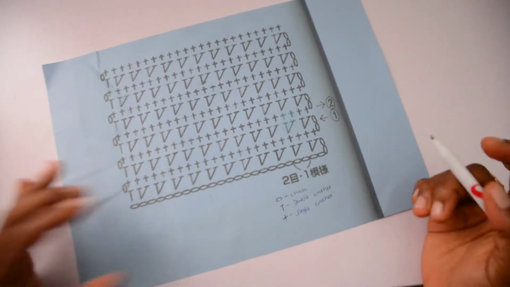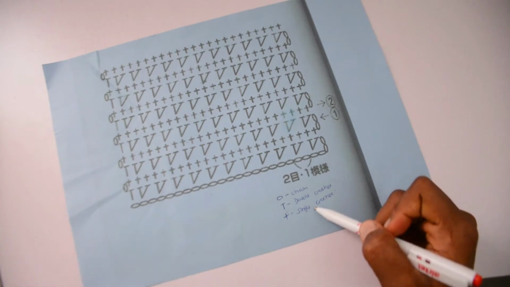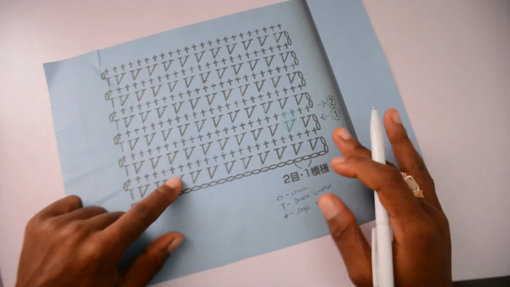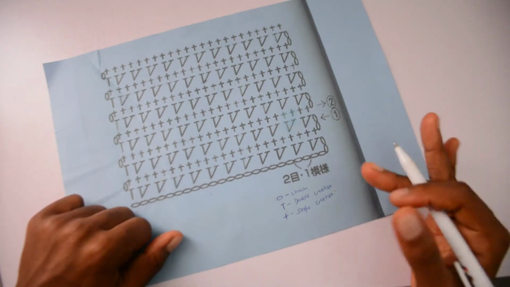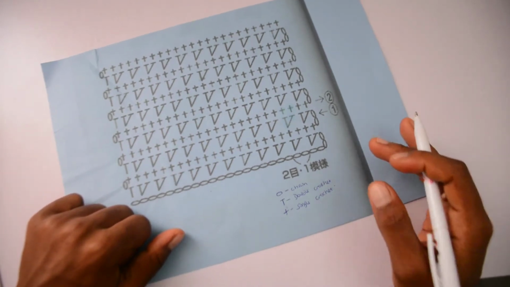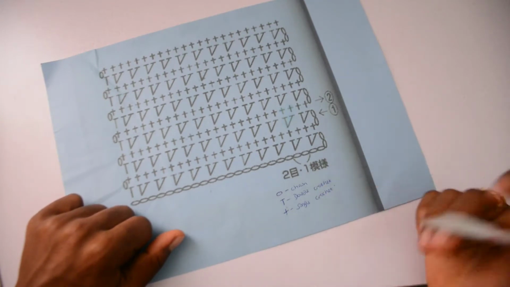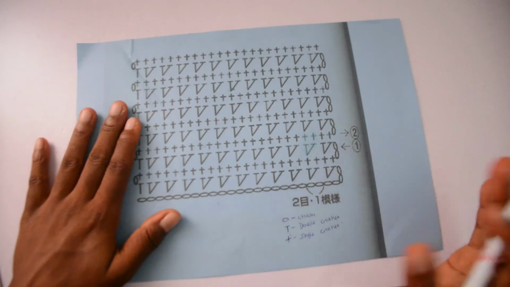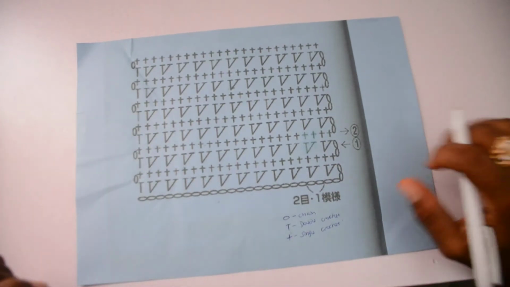If you're not familiar with these stitches, you can check the link in my description box, because I've already made tutorials on how to make these stitches, and those tutorials are quite beginner friendly, very slow, and you can get it easily. So just watch those videos and you can come back to watch this one if you do not already know how to make the single crochet or double crochet stitch.